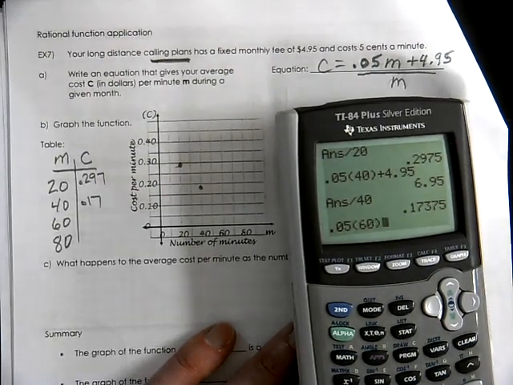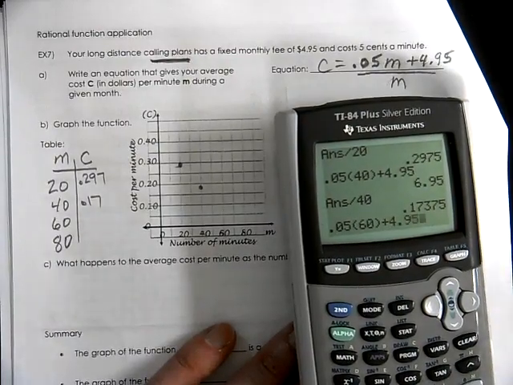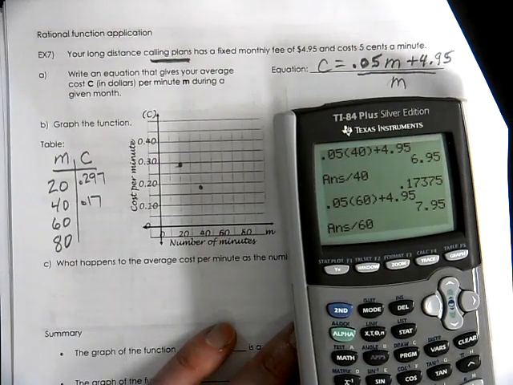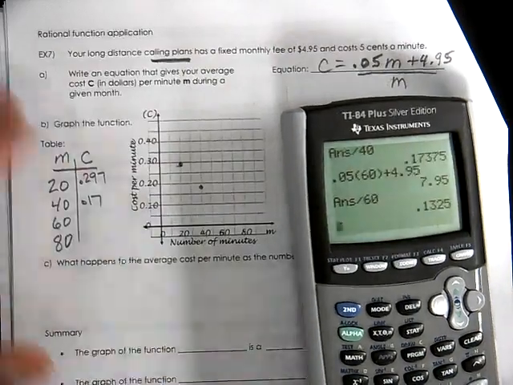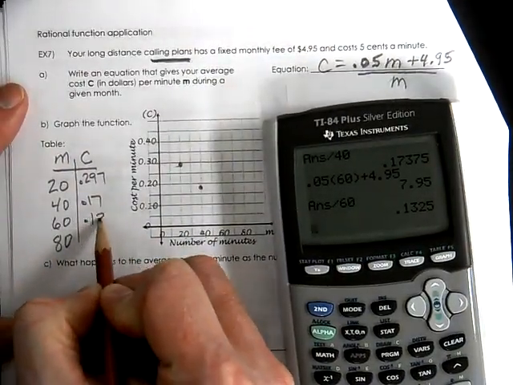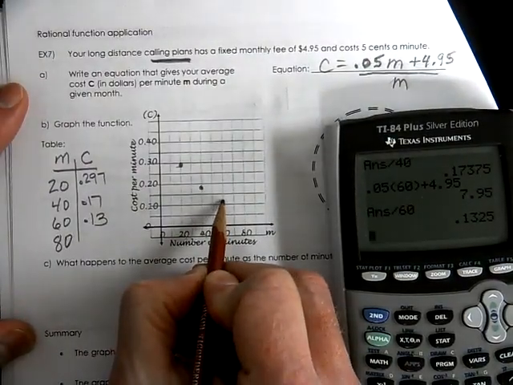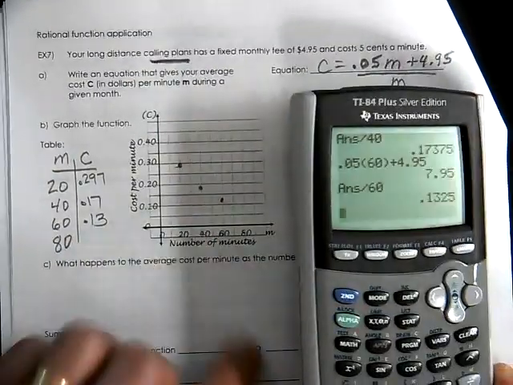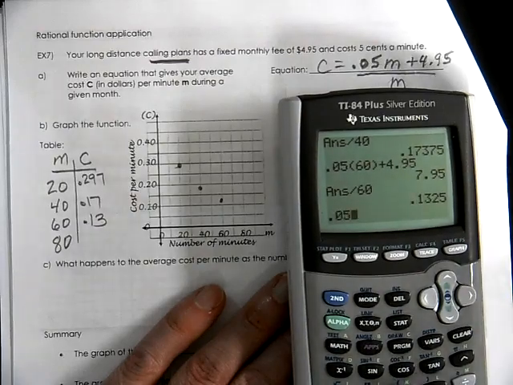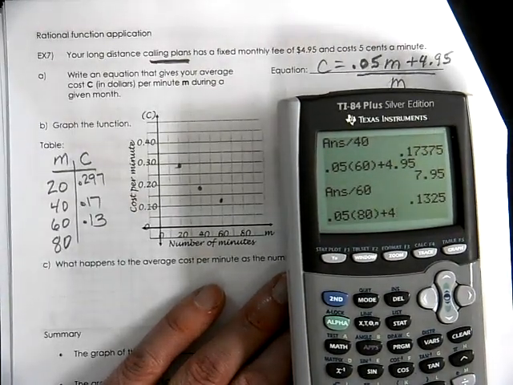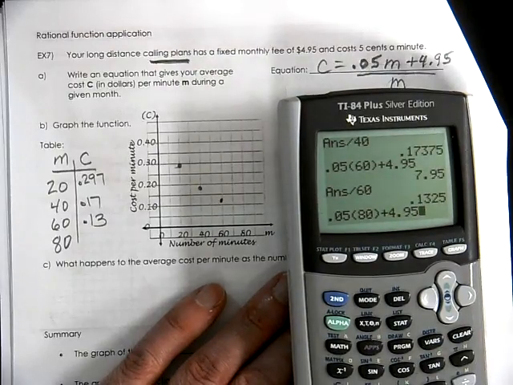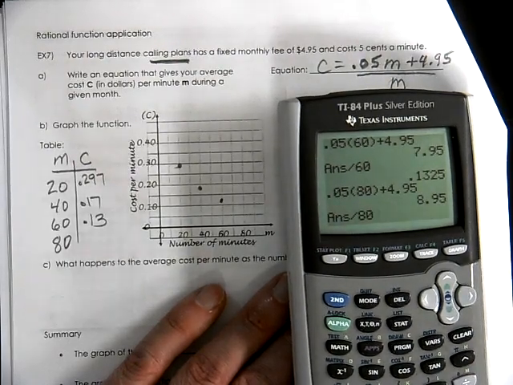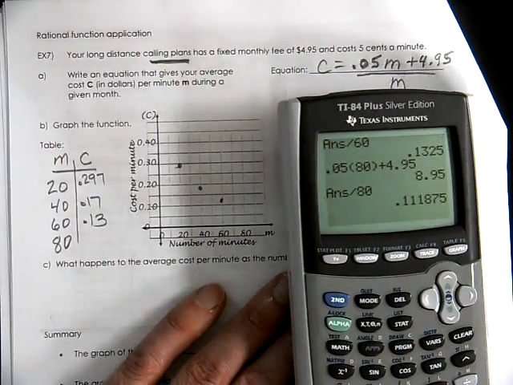0.05 times 60 minutes plus our $4.95. That's a $7.95 fee. But if we wanted to know how much it cost us per minute to talk, it cost us 13 cents per minute. So that's a bit above 0.1. And then the final one that we're looking for is 0.05 times 80 plus the $4.95. If you talked for an hour and 20 minutes, which is 80 minutes, it would cost you $8.95. Each minute individually, if you divide that by your minutes, it's going to cost you 11 cents.